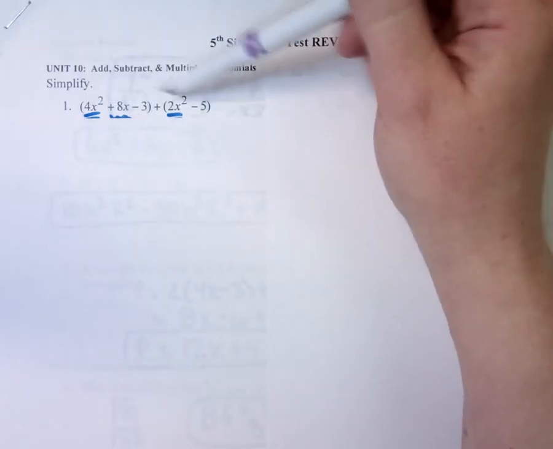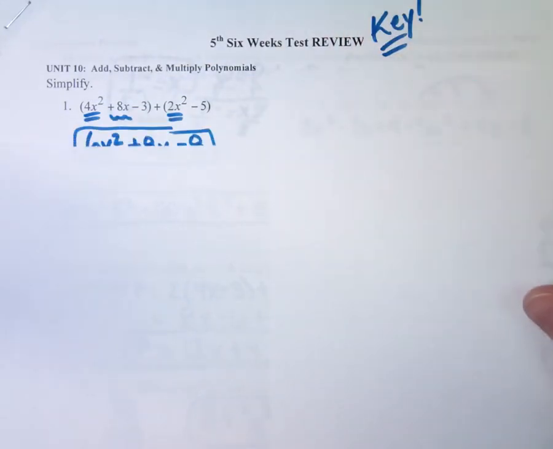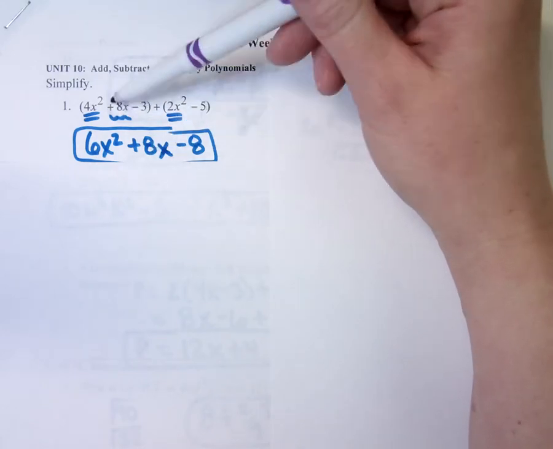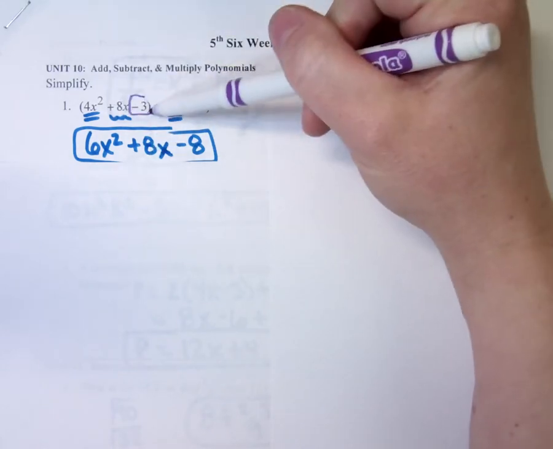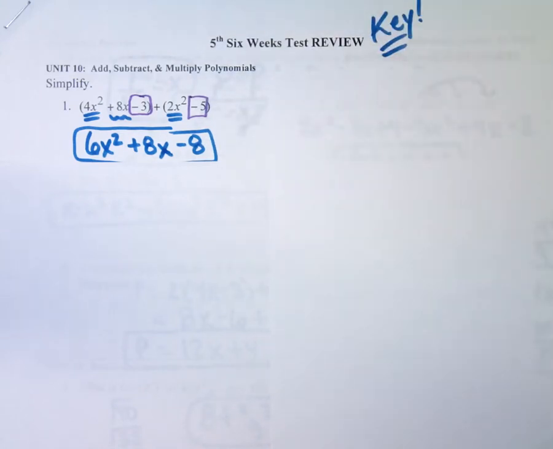I combine my x squareds first. So 4x squared plus 2x squared makes 6x squared. Then there's no other x besides this 8x, so it just drops. And then I combine the negative 3 and the negative 5, and that gives me negative 8.